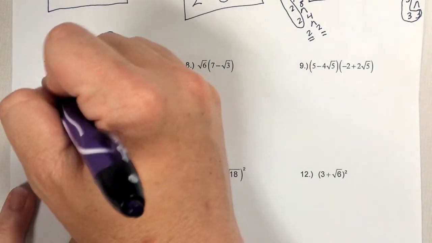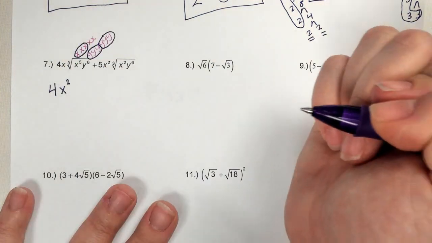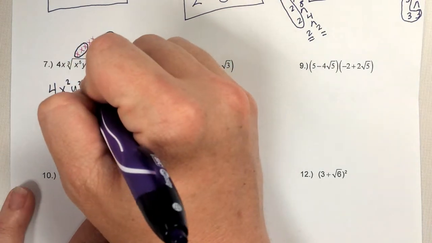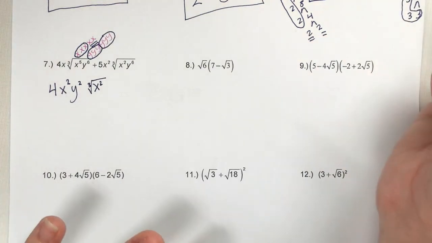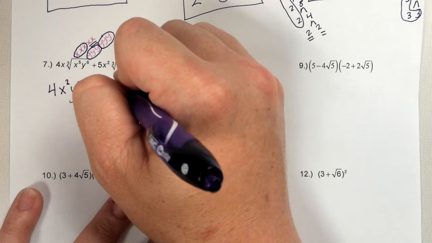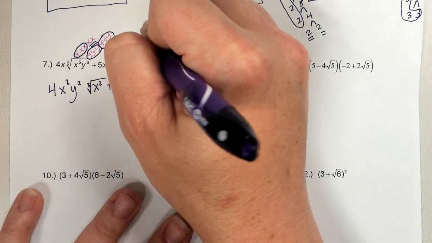So I have a 4 and I have an x already. Well, if I take out another one, that means I have x squared. And I take out 2 y's, so I have y squared. And I have the cube root of my remaining, which is x twice, or x squared. Bring down my plus. I have 5. Now I have x twice, and I have y 6 times.